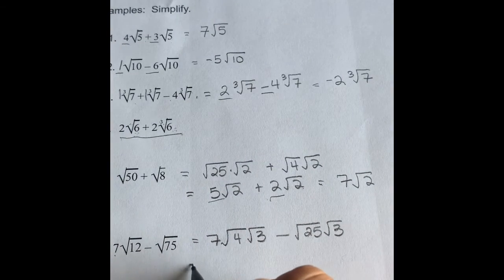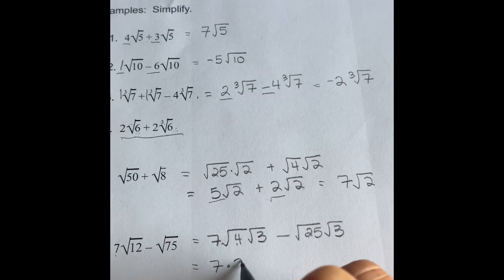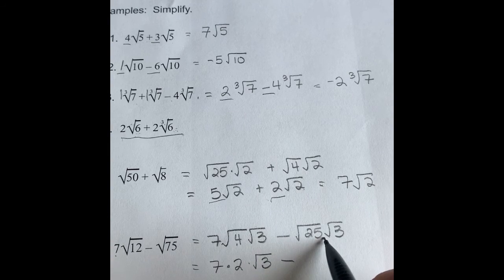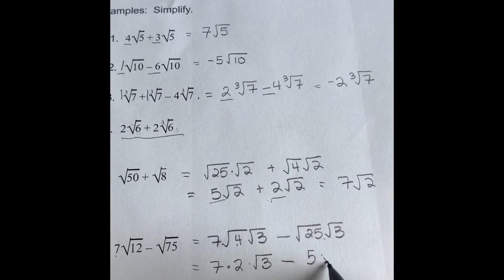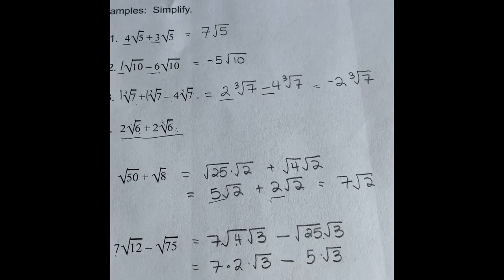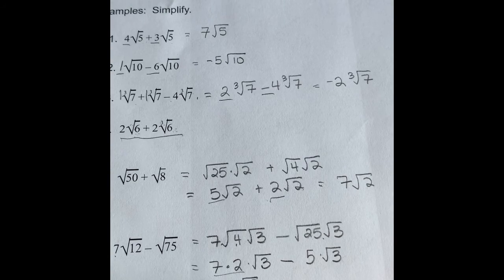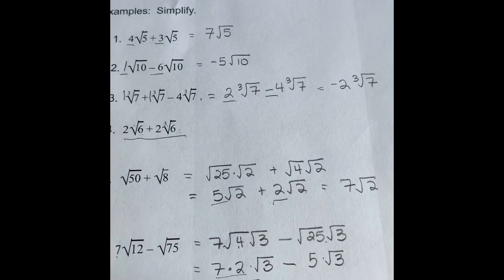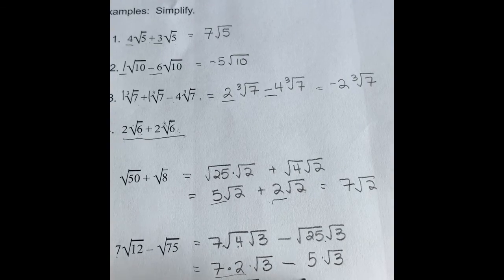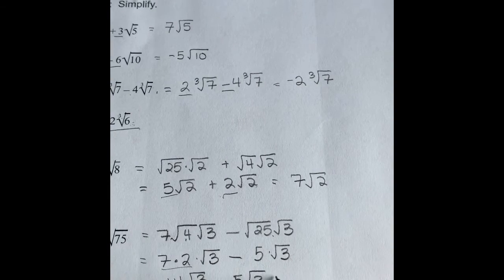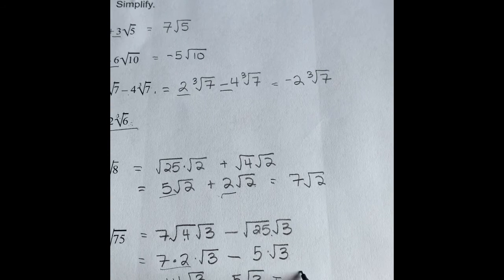So bringing down the 7 once again, the square root of 4 is 2. Carry down the square root of 3, minus square root of 25 is 5. Carry down the square root of 3. Right here we have 7 times 2, which is 14. So we have 14 square root of 3 minus 5 square root of 3. So now we have like terms because they both have a square root of 3 next to them. So we can subtract those. So 14 minus 5 is 9. So our answer is 9 square root of 3.